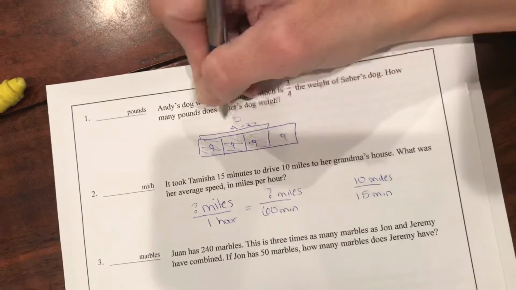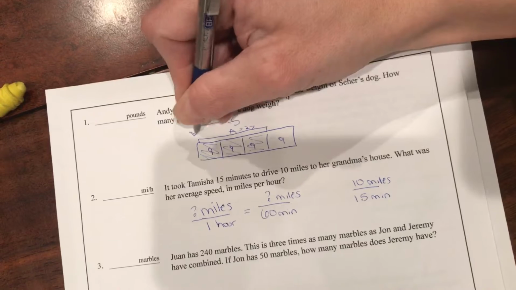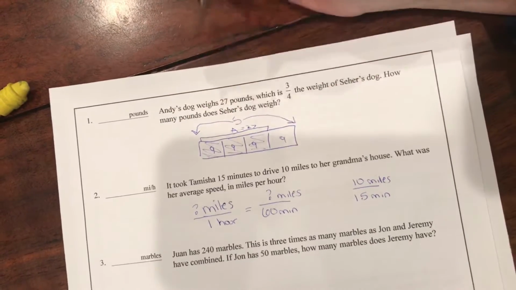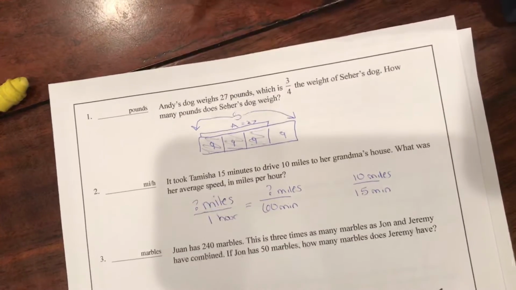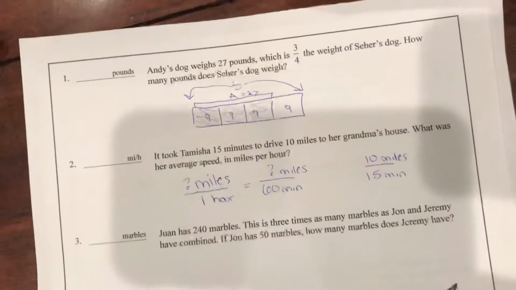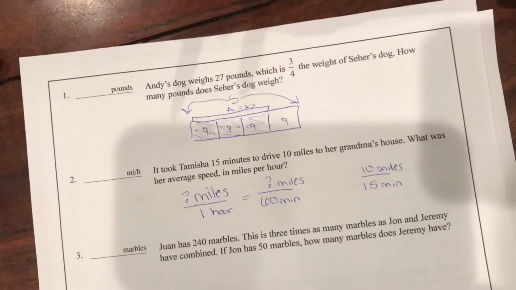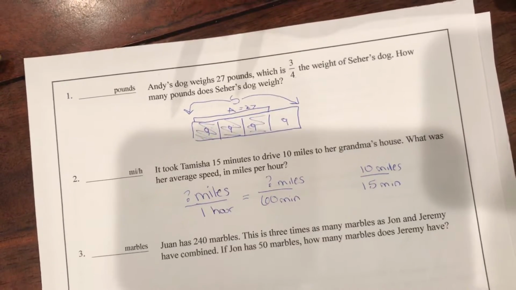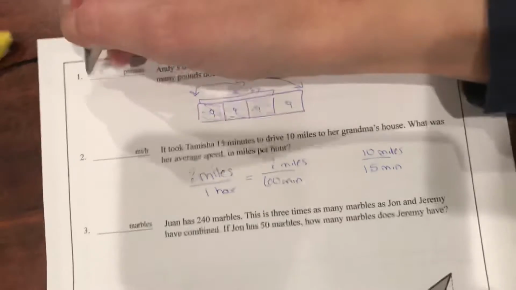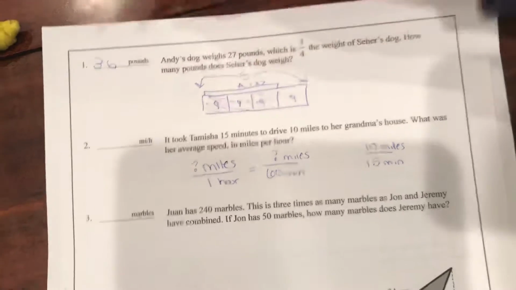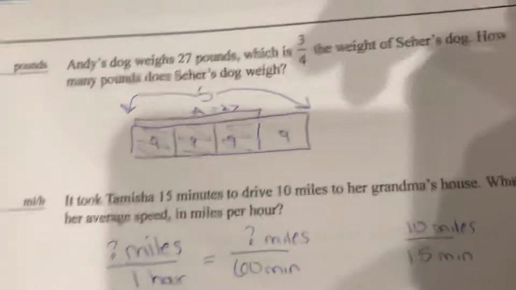So now Shearer's dog is the whole thing. So how much does Shearer's dog weigh? How many 9s do you have there? 4. 4 9s is 36 pounds. Good. All right, next one.